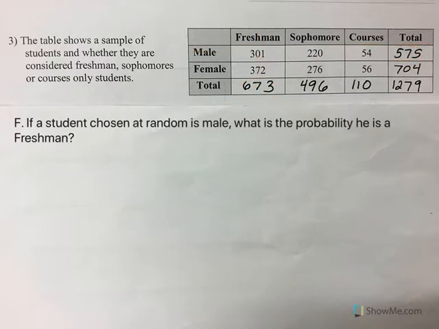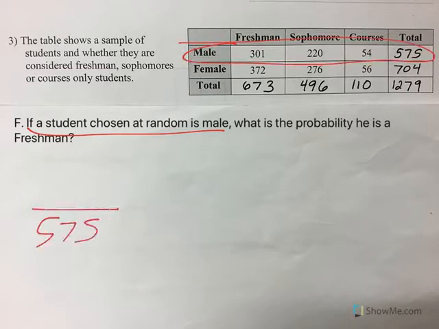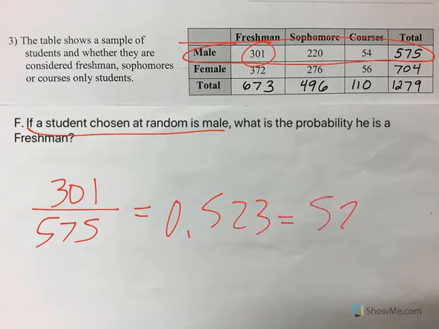If a student chosen at random is male, that means we're only looking at the male column. That means my denominator is 575. What is the probability he is a freshman? 301. So that gives me 0.523, which is 52.3%.